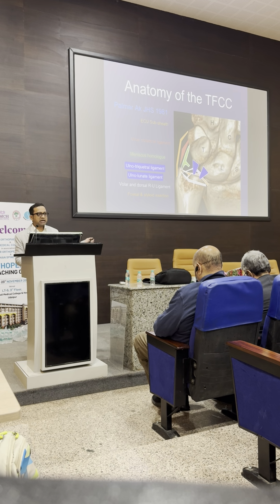The names are labeled here: distal radioulnar joint, dorsal component, volar component, ulno-lunate ligament, ulnocarpal, the ECU subsheath and meniscus homolog. So this is your theoretical part.